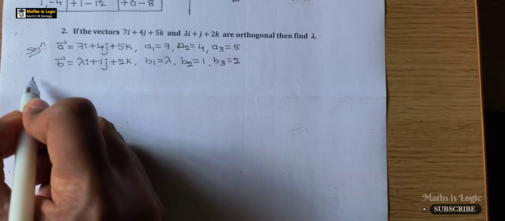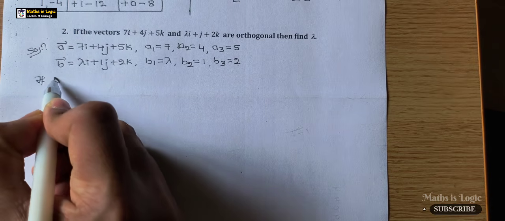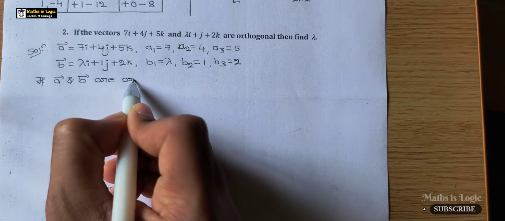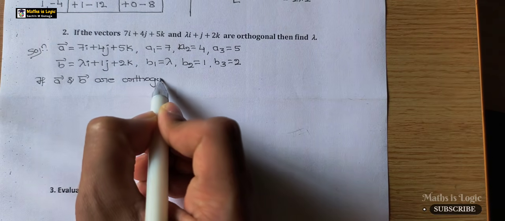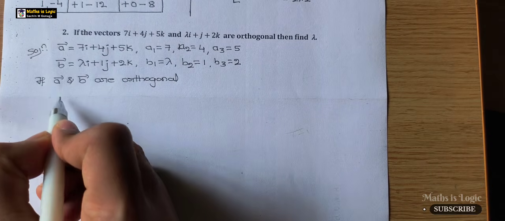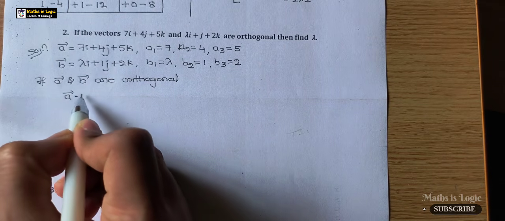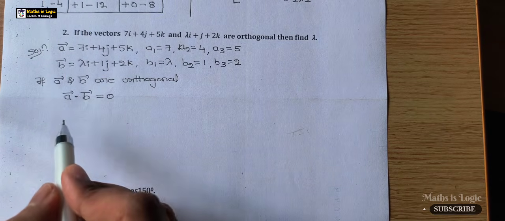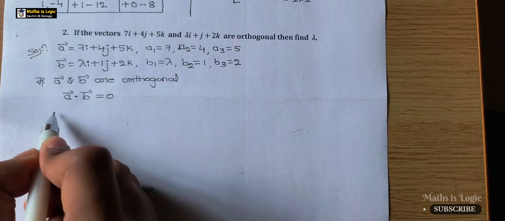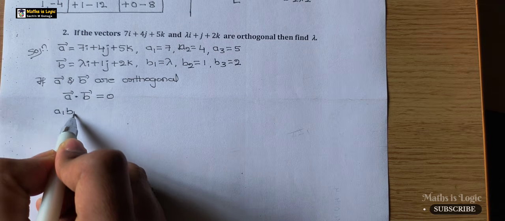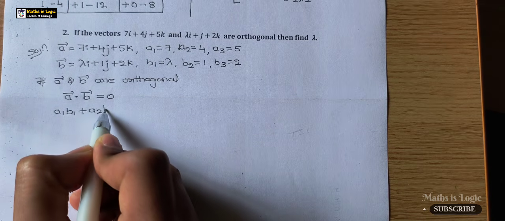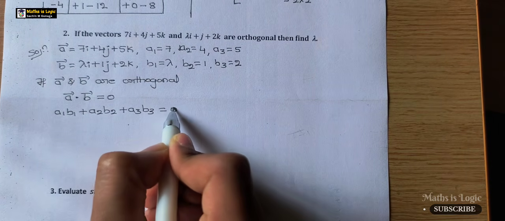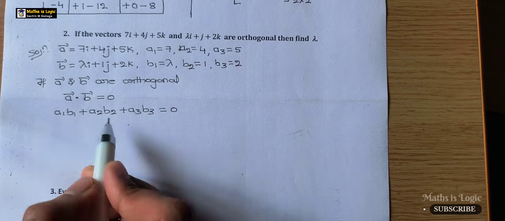Therefore, write that condition. If the a vector and b vector are orthogonal, that is perpendicular, the condition is a vector dot b vector directly goes to 0. Next, we know the dot product formula. What is the dot product formula? a1 b1 plus a2 b2 plus a3 into b3 equals 0. Substitute the values.